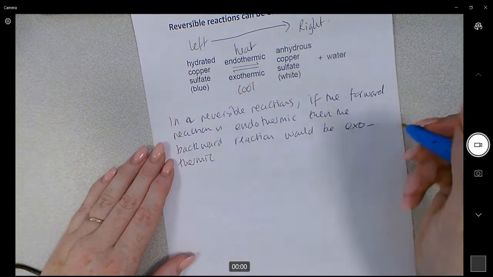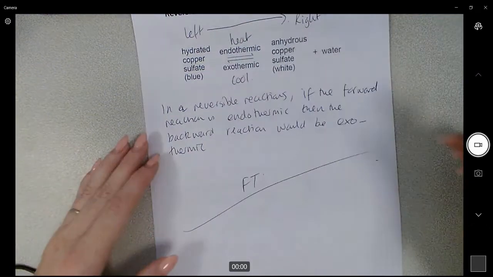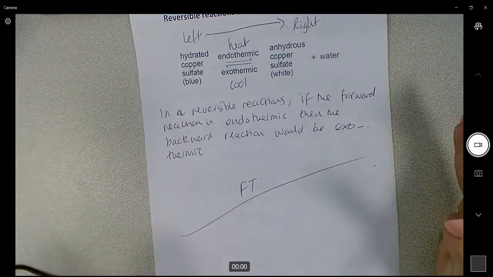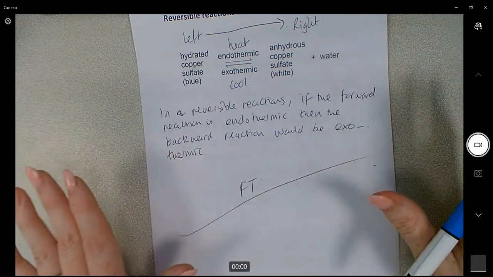Okay, so that's where we're going to stop now. So with your foundation tier, that's all that you need to be aware of in terms of reversible reactions and equilibrium. But if you're foundation tier, now's the time to stop the video.